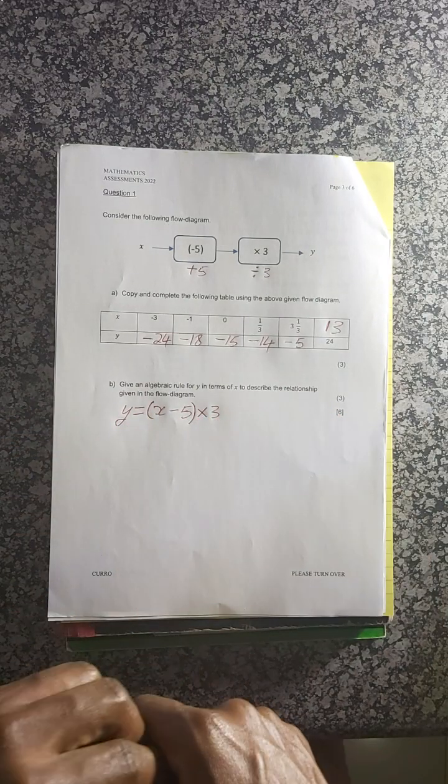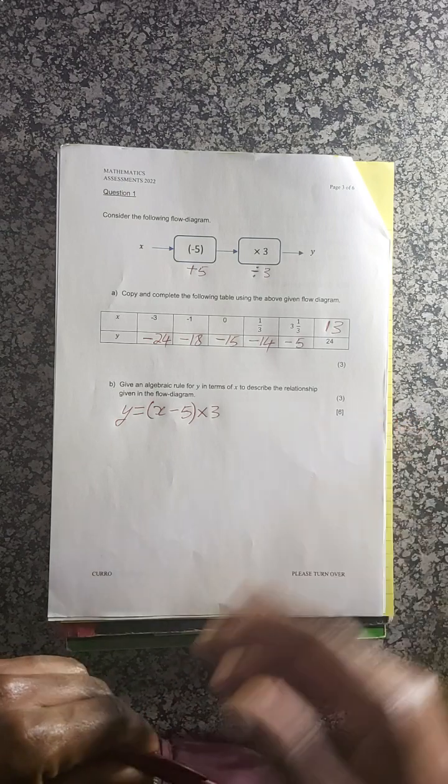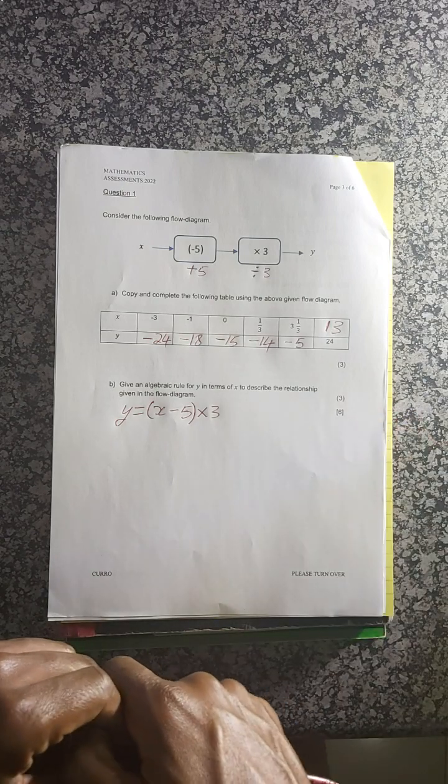And that's how you basically answer this question, guys. It's so easy to get the 6 marks. Can you see that?